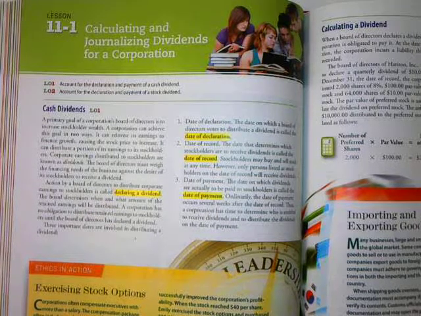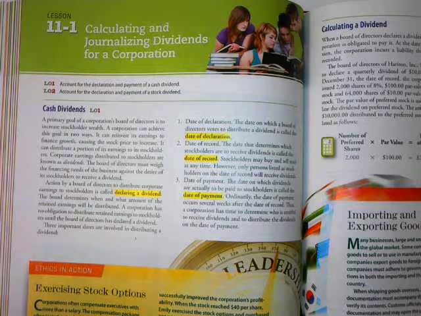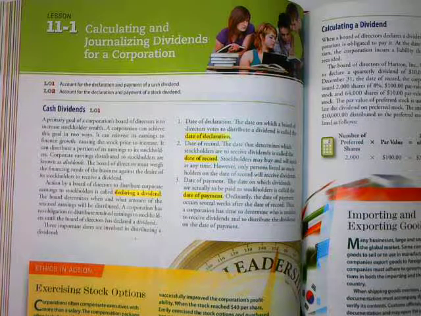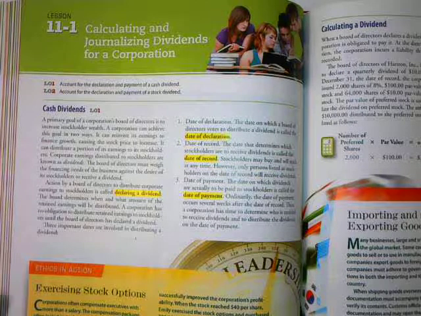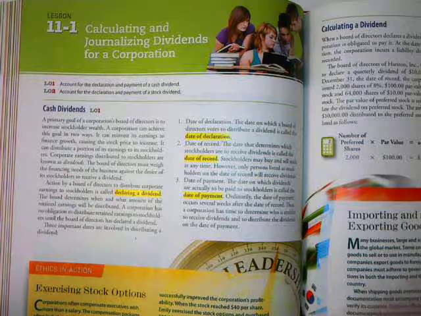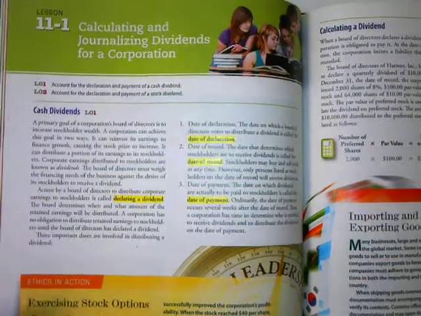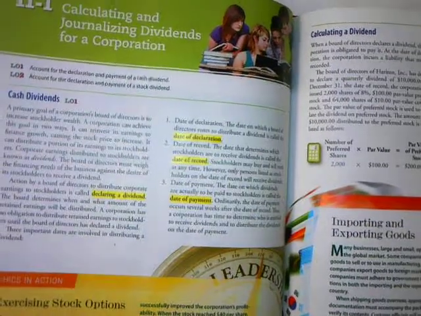So first thing we're going to do is look at the calculations for what we declare as the dividend, and then how much is going to go for the preferred stock versus the common stock. Okay, so calculating the dividend is what we're going to look at first.